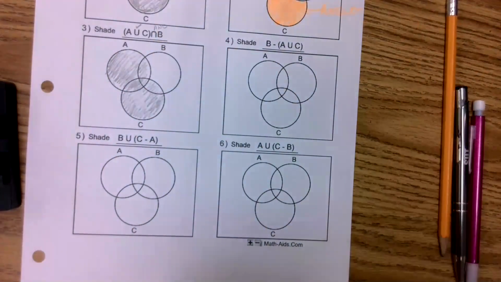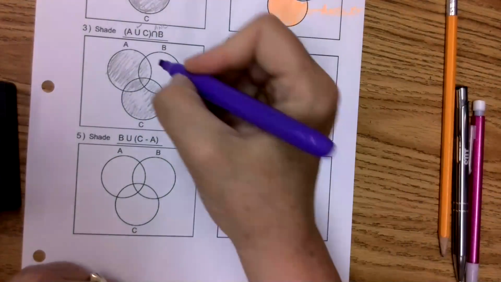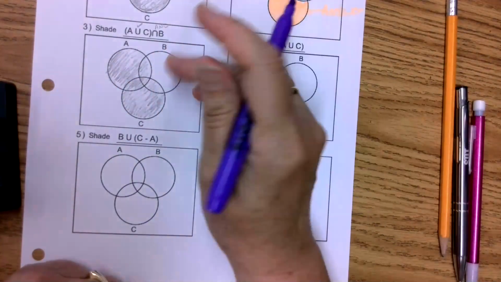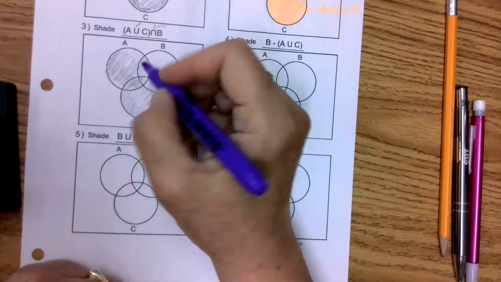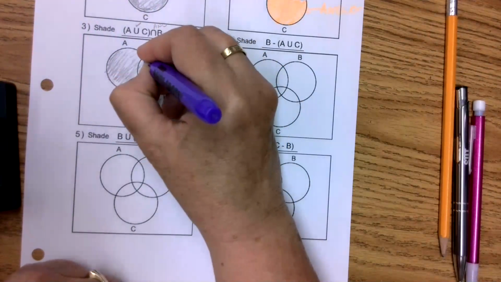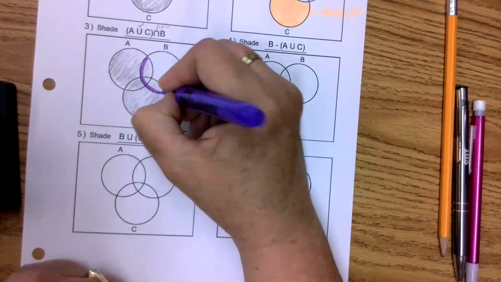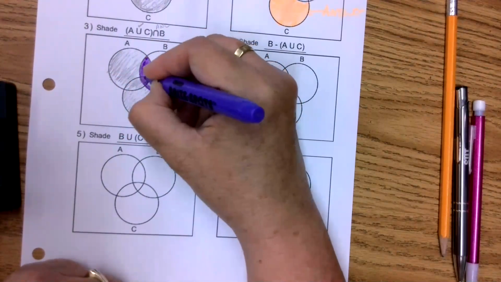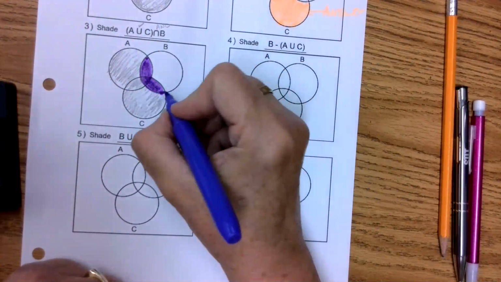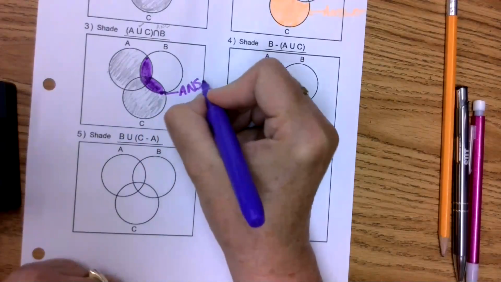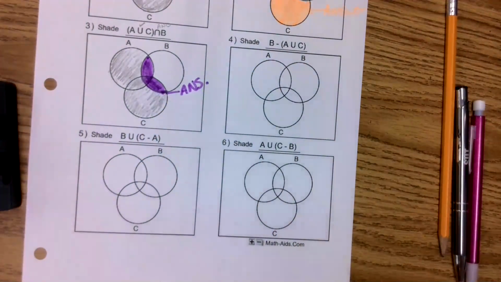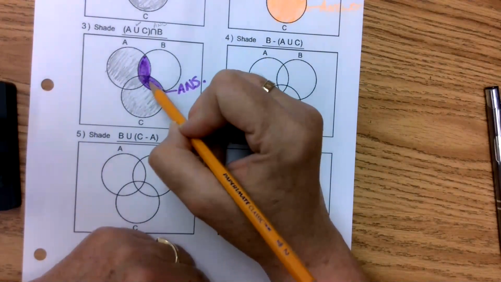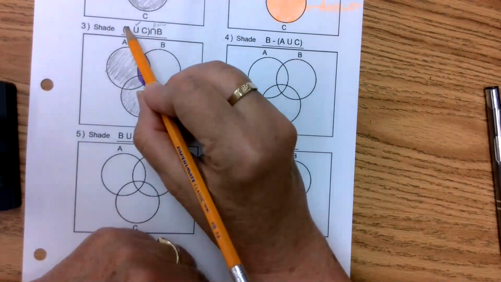So that means I'm going to use my marker. So B is this whole circle here, but I can only color the part that's in the circle B and that I shaded in pencil. So it's going to be this weird shape right there. Because that's inside the B circle and in A or C.